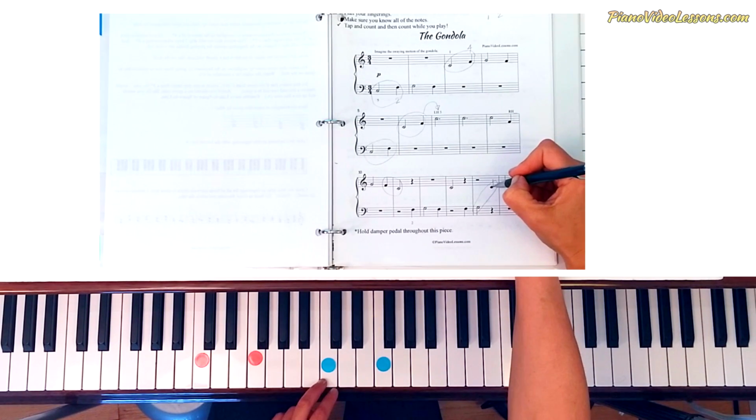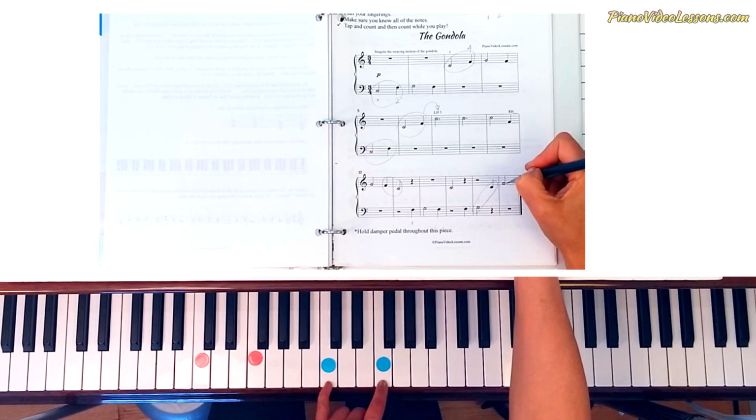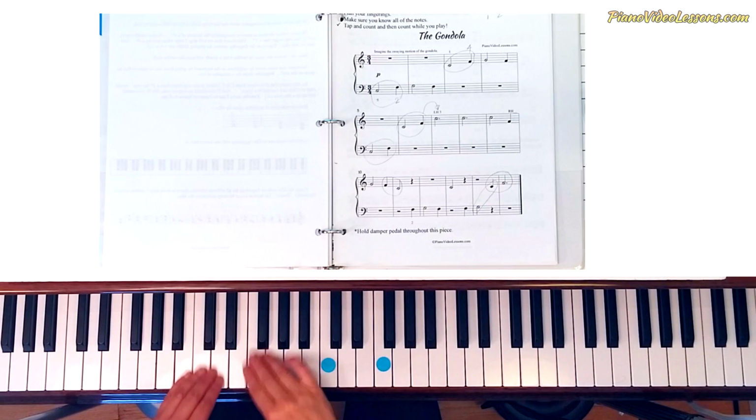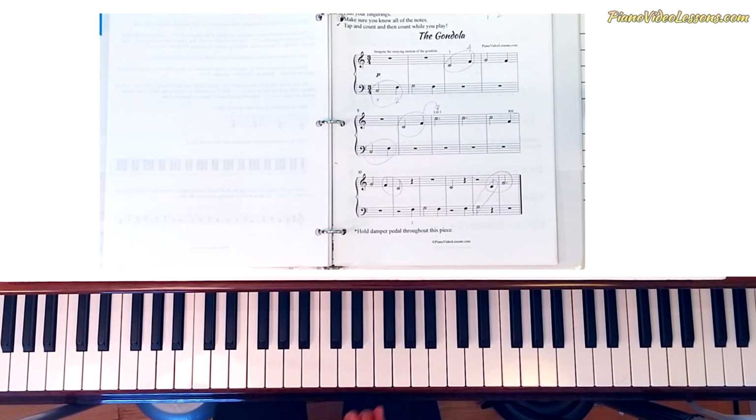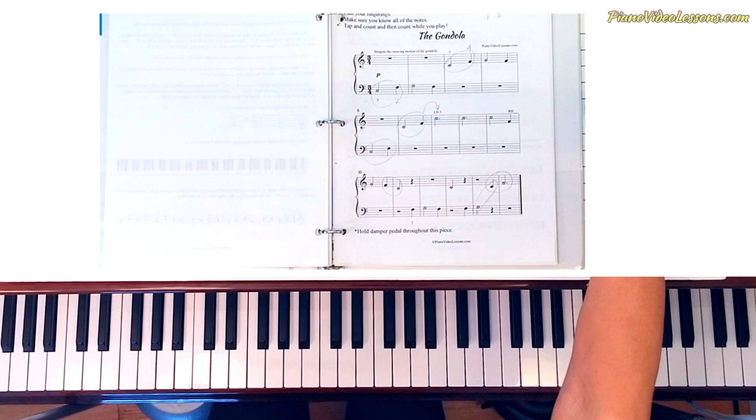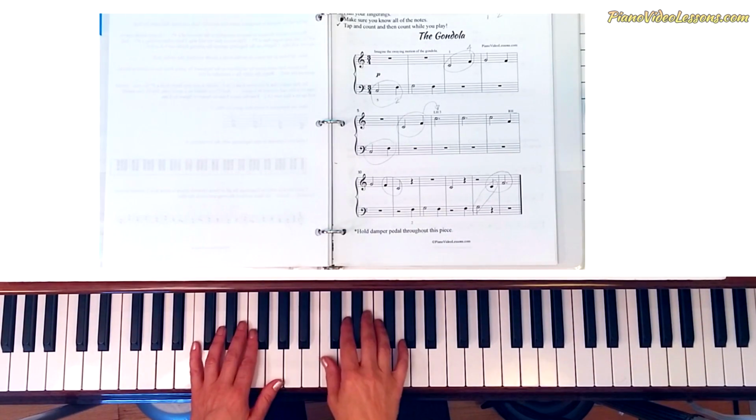All right, so then we have C up to space, line to space. Is this a fourth? Yes, because it's C to F. So we're going to play fourths in a row at the end of this piece. So I'm just going to play it for you, and I actually played it for you already at the end of lesson 4, if you watched the end.